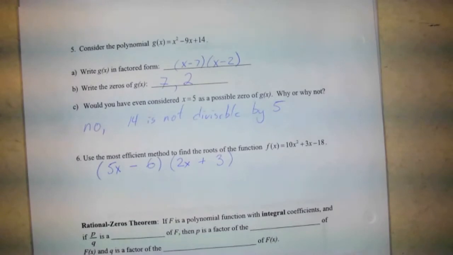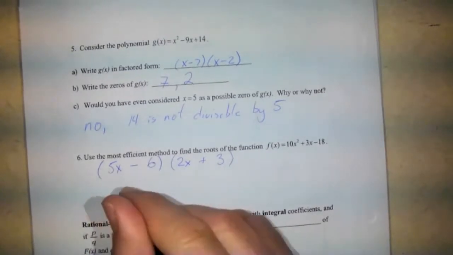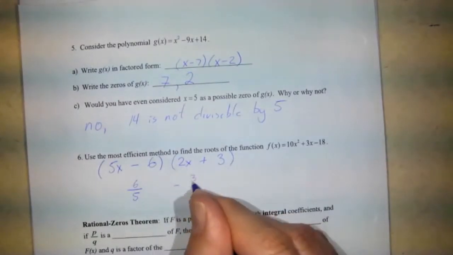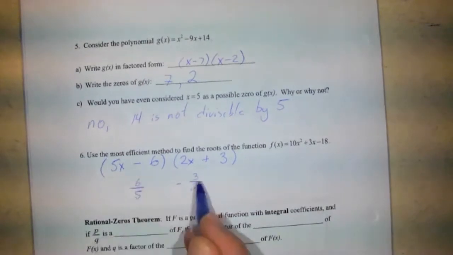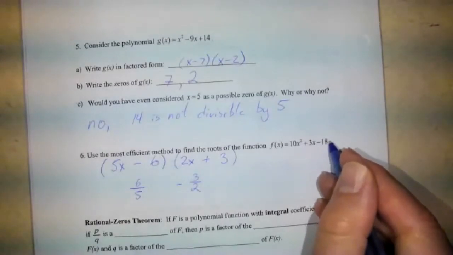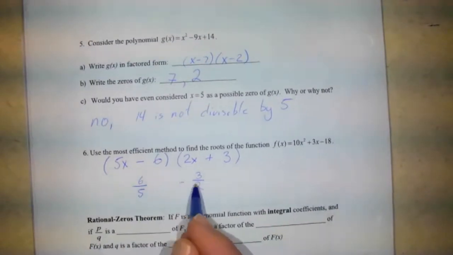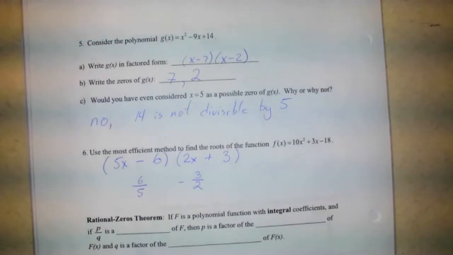Look at those roots. Those are some interesting ones. 6 fifths and -3 halves. Huh. Interesting. Those numerators are both factors of 18, but 5 isn't. The denominators are factors of 10. Dun, dun, dun. Yes, is the correct response there.